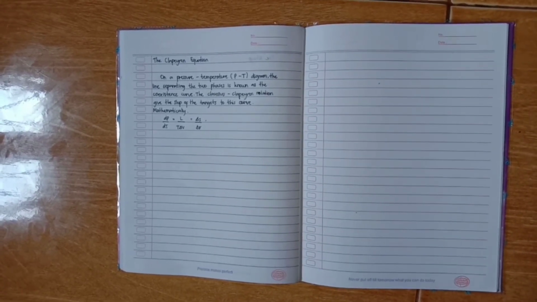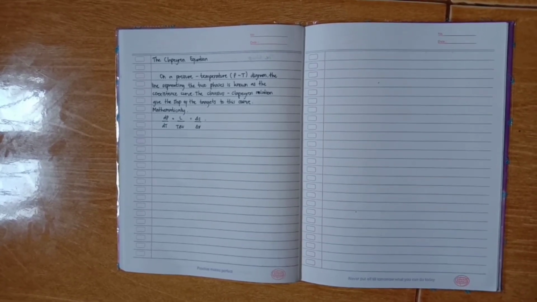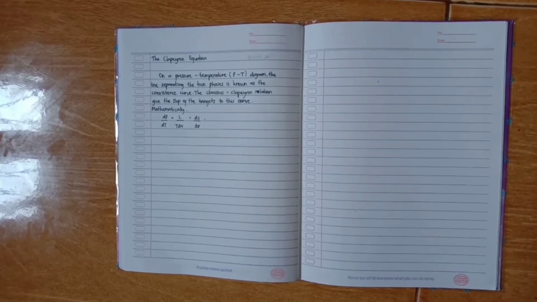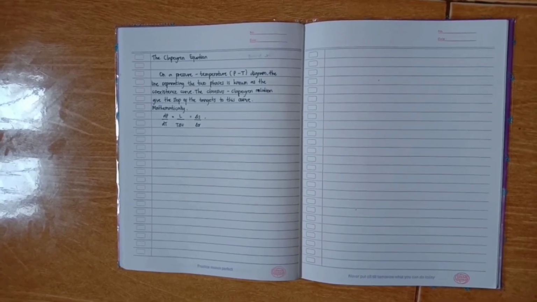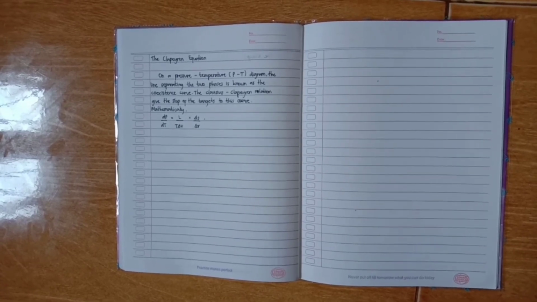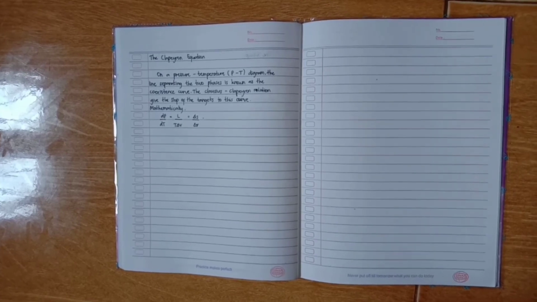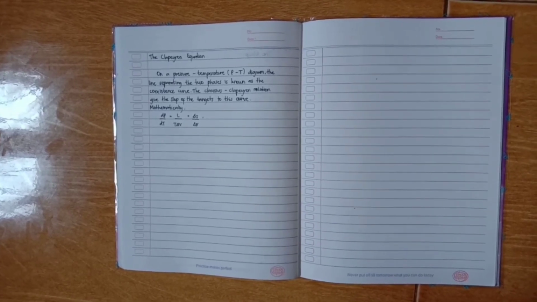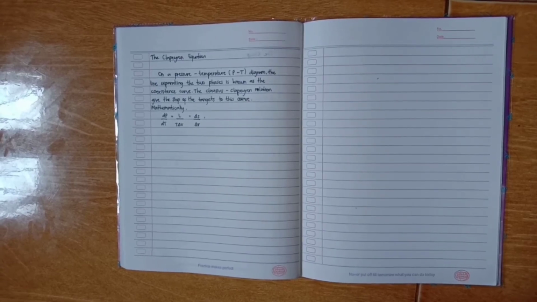Mathematically, dP per dT equals L per T delta V, equals delta S per delta V, where dP per dT is the slope of the tangent to the coexistence curve at any point. L is the specific latent heat. T is the temperature. Delta V is the specific volume change of the phase transition, and delta S is the specific entropy change of the phase transition.